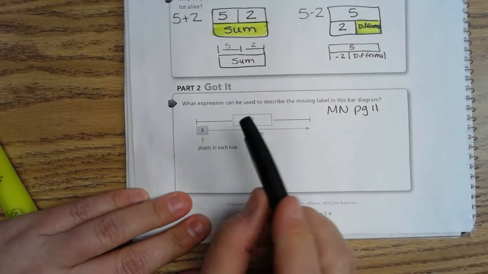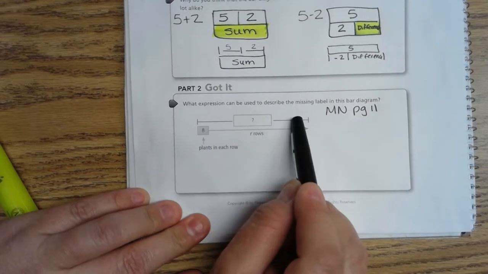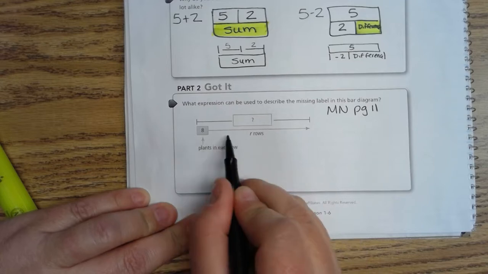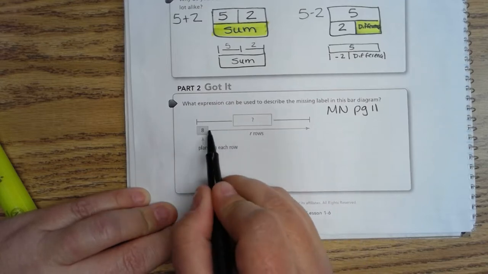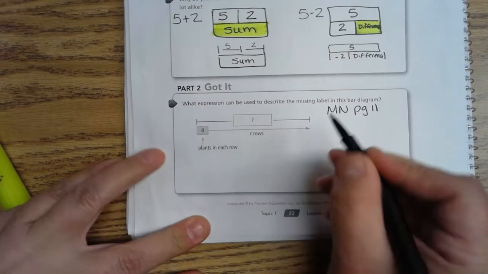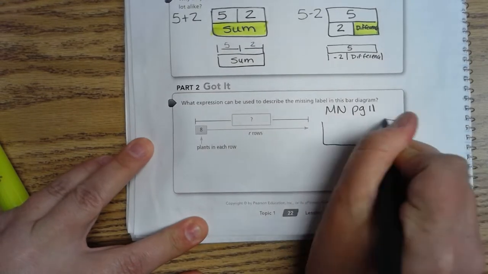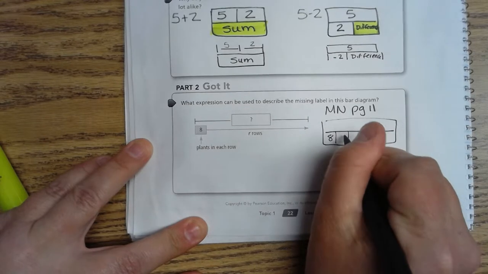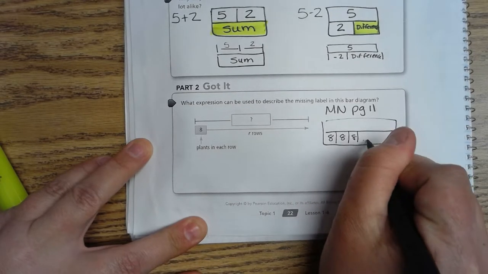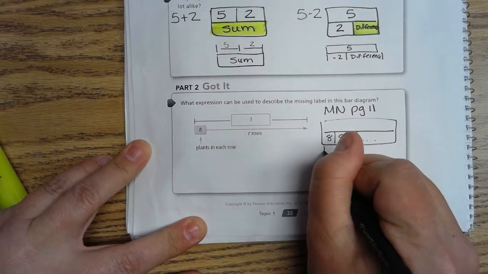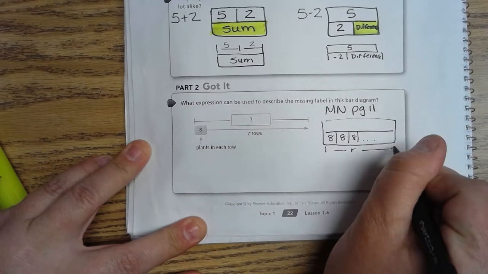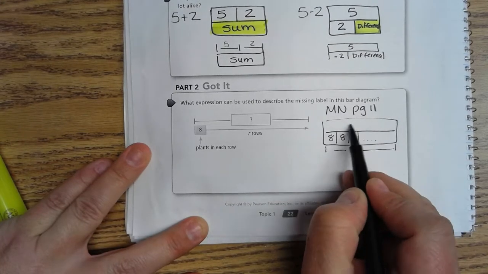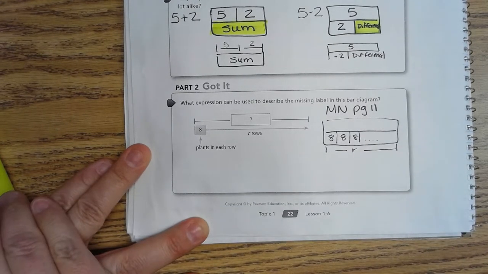So, we are missing the total amount, but we have the part, and it's telling us we have a certain number of rows. We don't know how many rows, but we know we could fill it in with more than one 8. So if I was to draw a bar model, it might look like this. 8, 8, 8, dot, dot, dot, because we don't know how many there are, but there are number of rows. So what would that be up there? I'm going to give you just a moment to think about it.